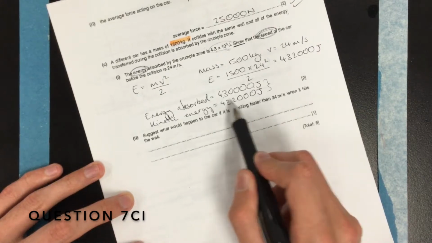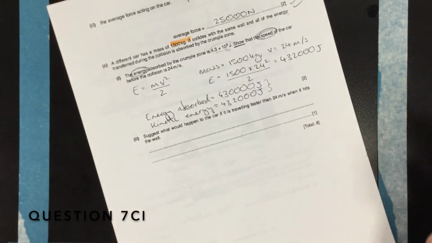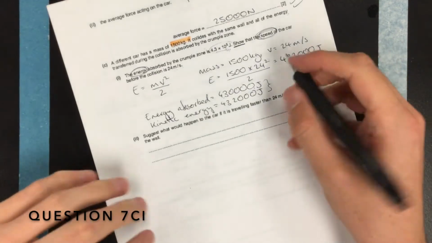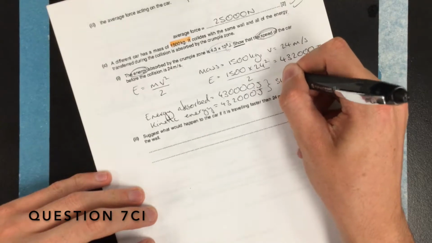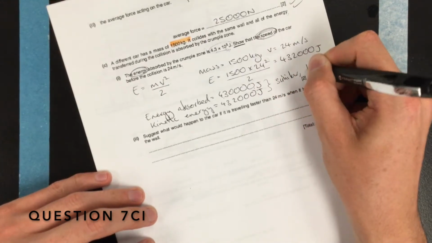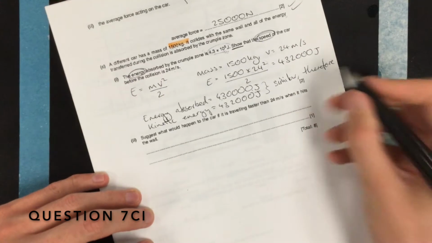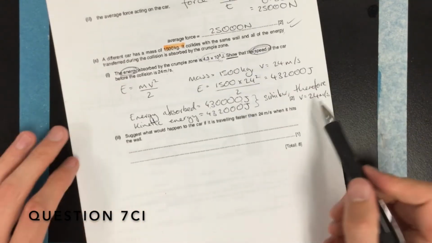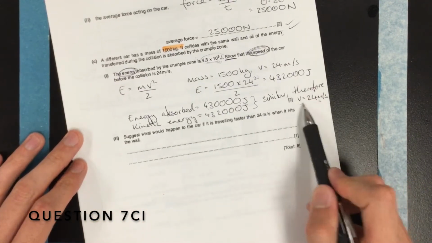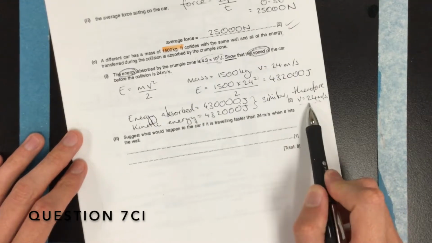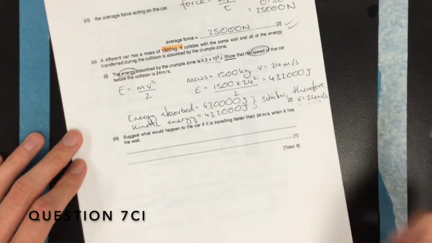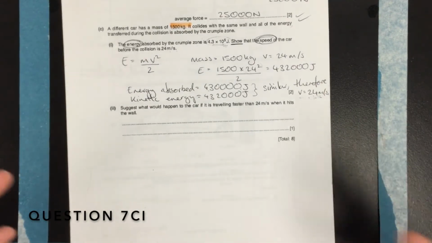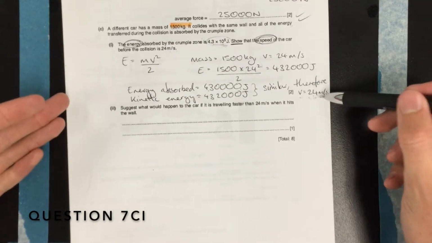There's only a 2,000 difference between them, right? Which I know is a big number, but in the scale of these numbers, in the grand scheme of things, it's pretty similar. So I'm going to say similar. Therefore, V equals 24 meters per second. And you can see, because it's a show that question, I'm actually saying what my answer is. I'm saying, look, I've shown that this is 24 by comparing these two numbers. That's how you get these marks in a show that question, because you're drawing the reader's attention to the fact that it's this answer.